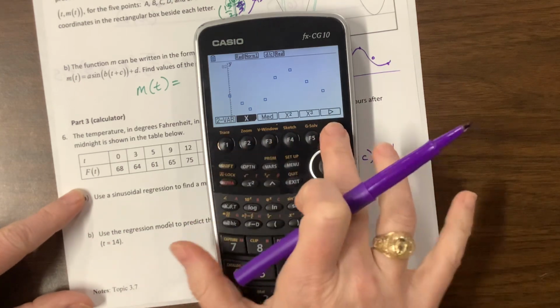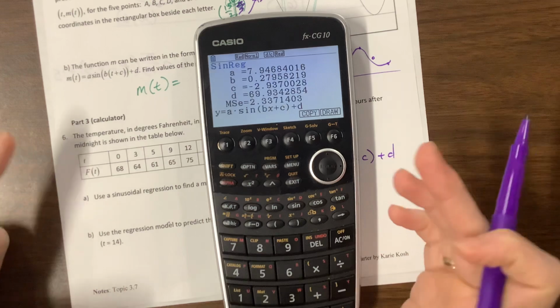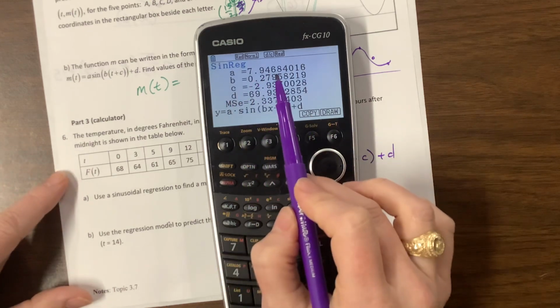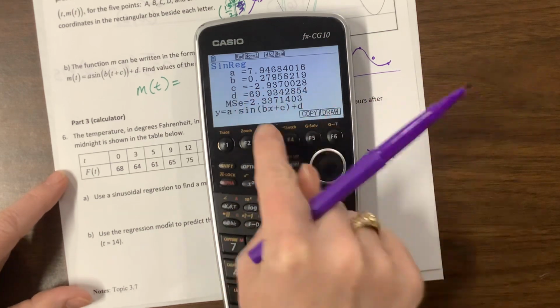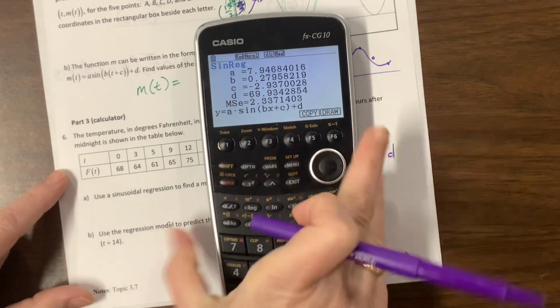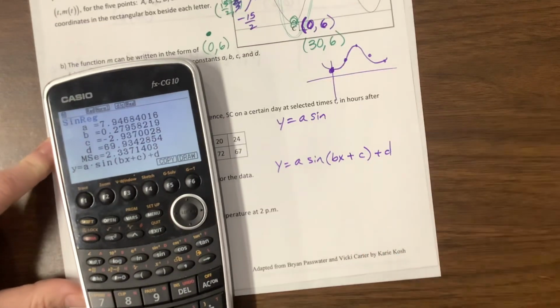We calculated this regression. I don't need to copy it again because it's already there. The a value was positive, so it does have some sort of a shift left or right with c. Notice their c is a plus c. Okay, so I wrote that wrong, but it doesn't really matter.